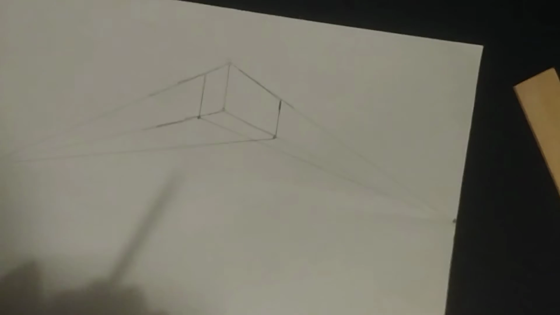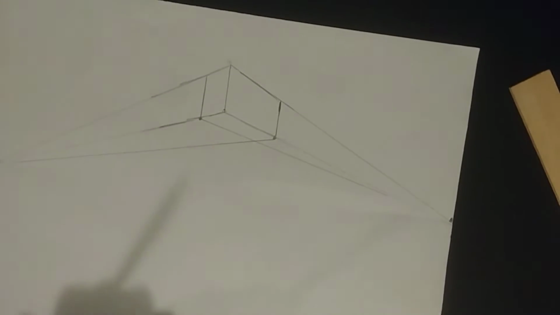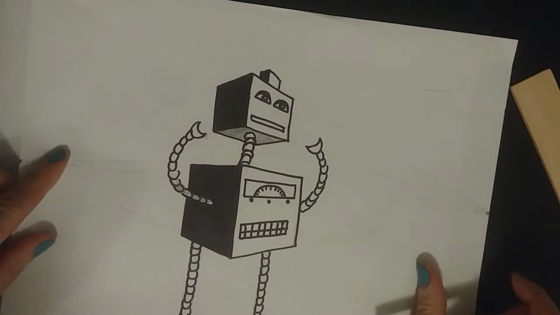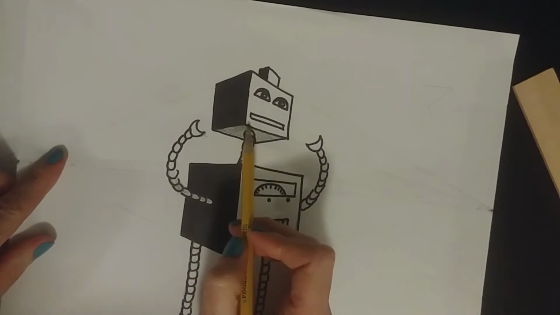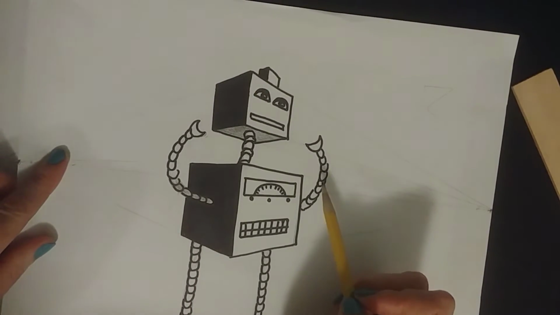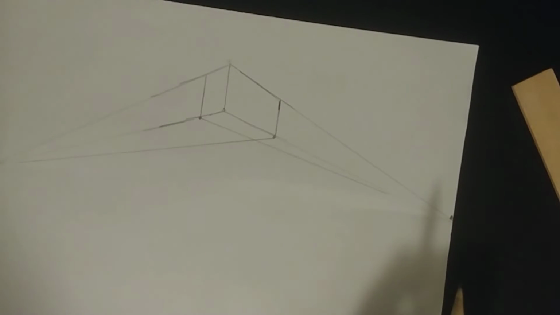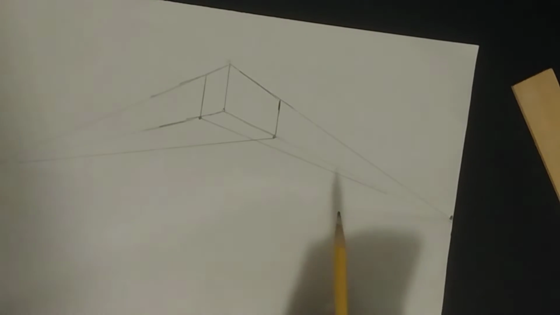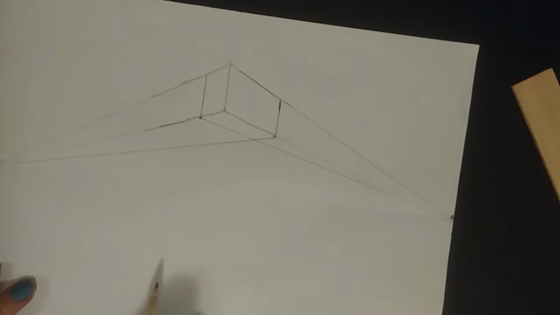So now here's my robot's head. There it is in space. Let me show you the first one again. Right? See the difference? So this one's a little bit fatter and squarer. This one's a little longer, but it's the same thing. I have the bottom of it showing.